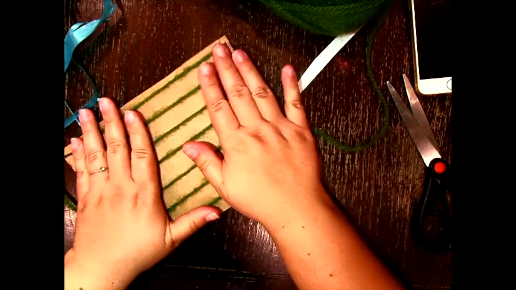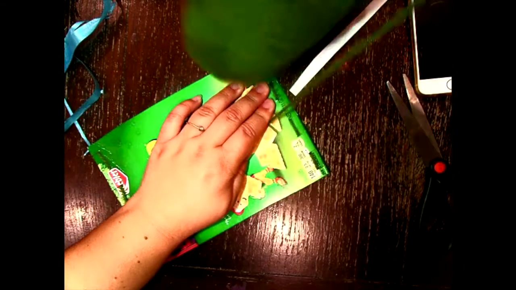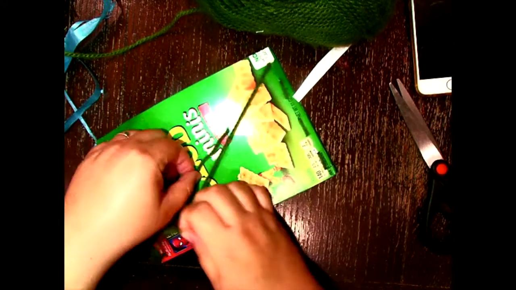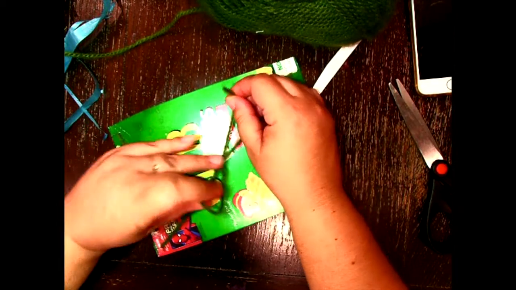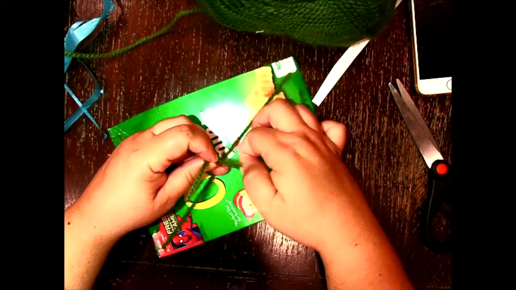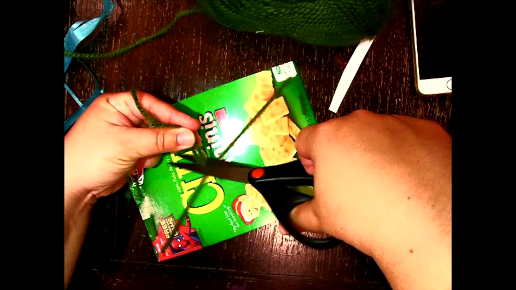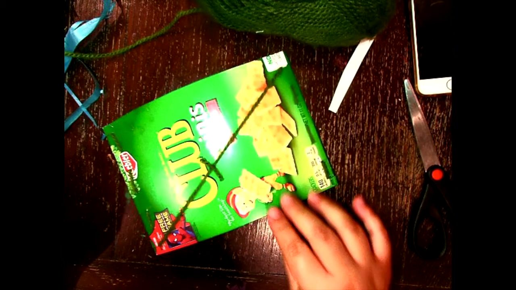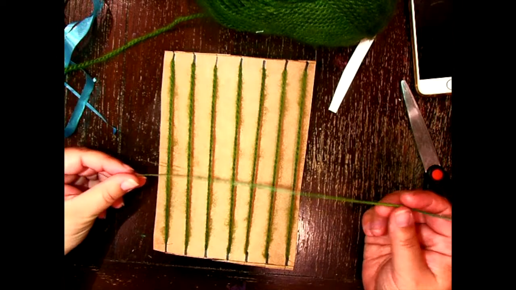When you bring it to the last cut, you're going to flip it over and tie the ends together. Don't pull too tight because then it will bend your cardboard. So just make a double knot. Now we are ready to start weaving. Go ahead and find anything that is long at your house.